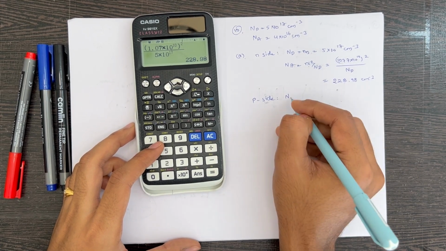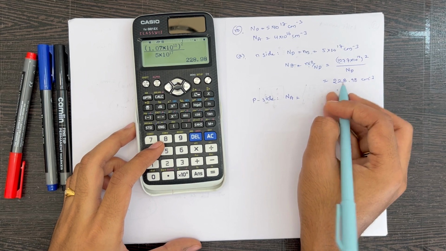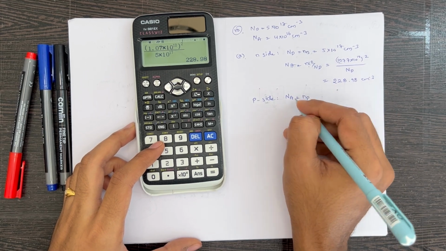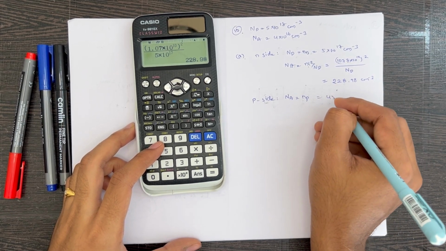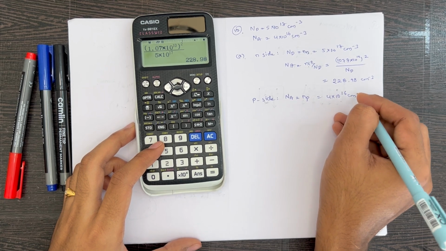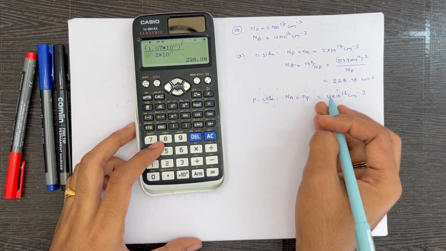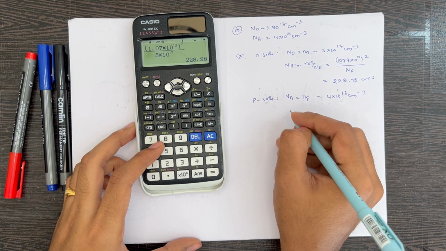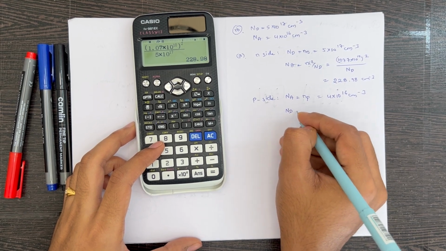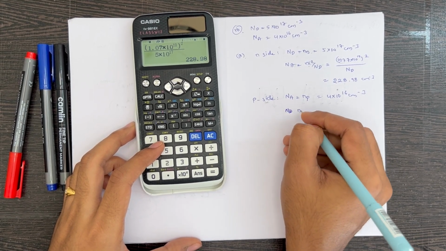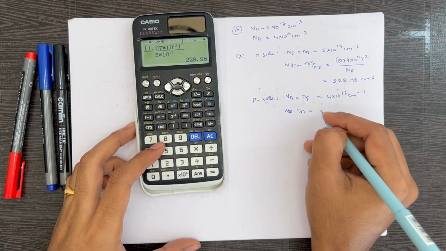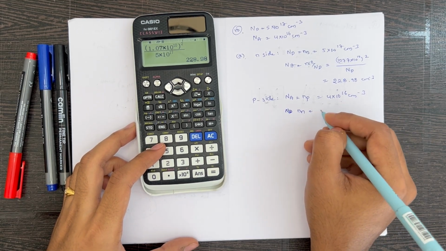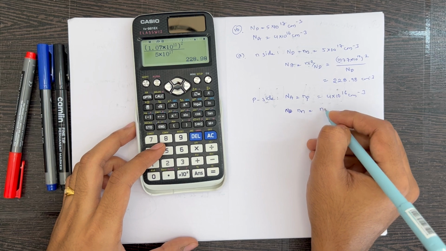And in the P side, the majority carrier concentration will be the acceptor atoms. So Pp will be Na, that equals 4 into 10 power 16 per centimeter cube. Now the minority concentration will be Ni square by Na.